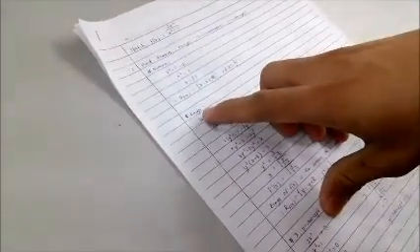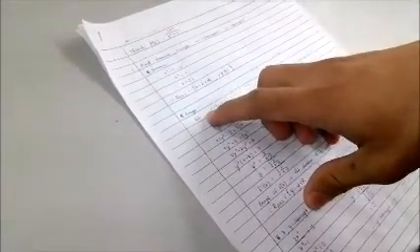So the domain is all the real numbers except x equal to plus minus 1.